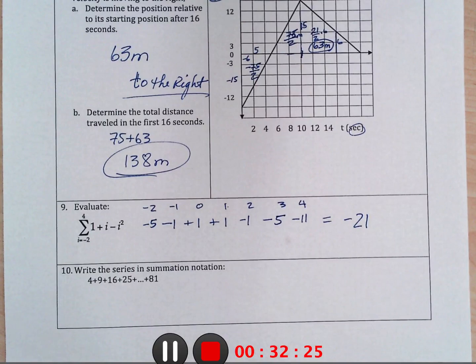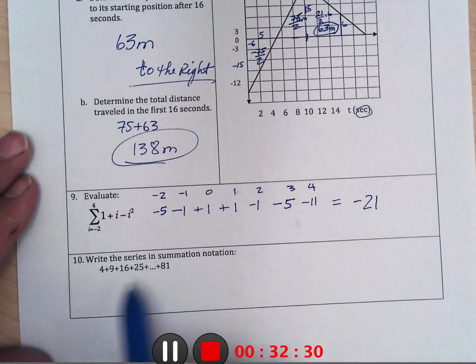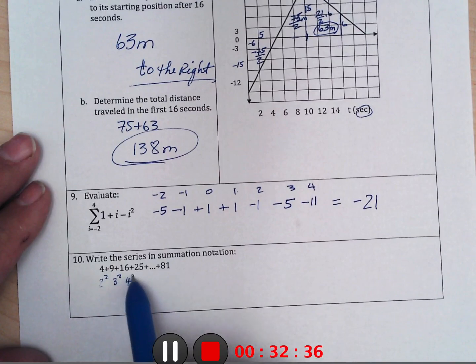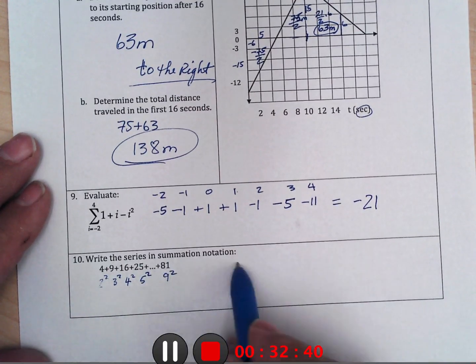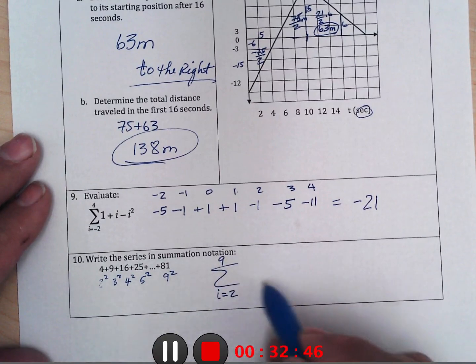And finally, this one. Some of you did all kinds of strange things. Didn't recognize this as 2 squared, 3 squared, 4 squared, 5 squared, 9 squared. So it must be something like i starting at 2 and going to 9 of i squared.